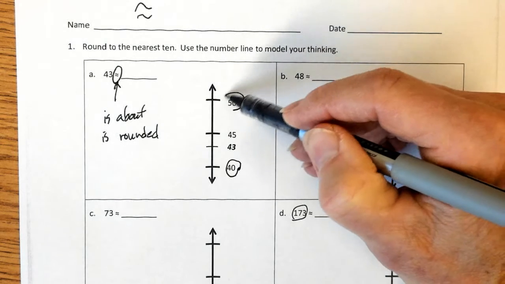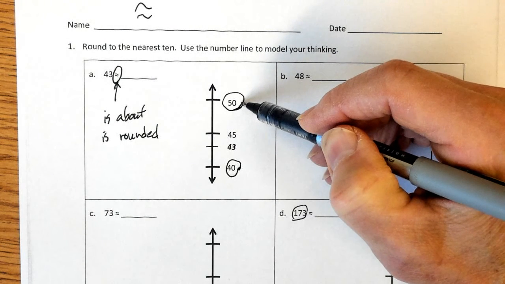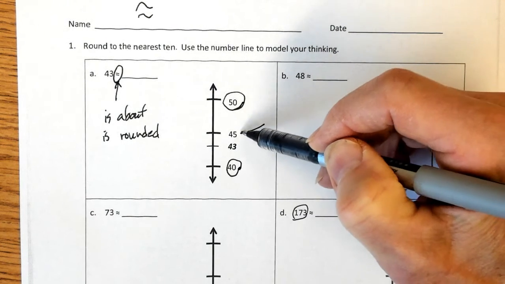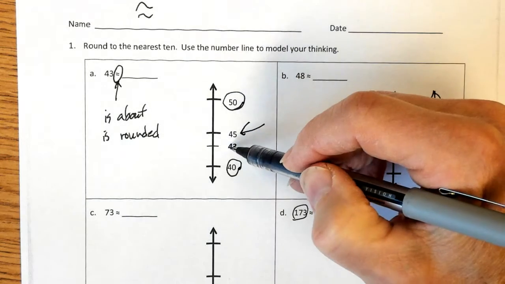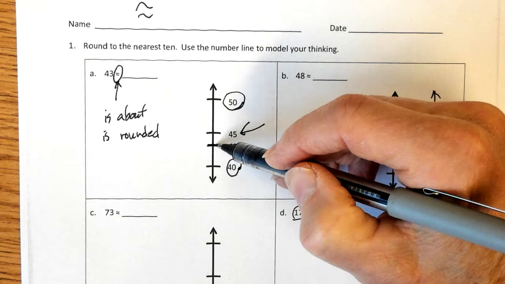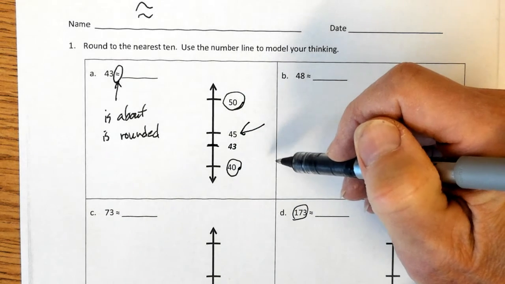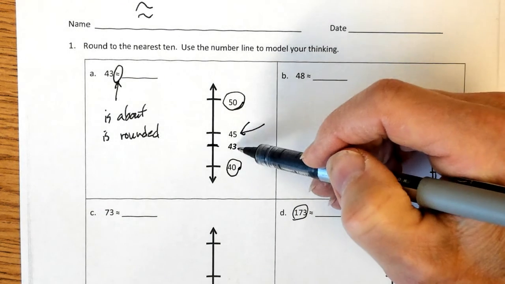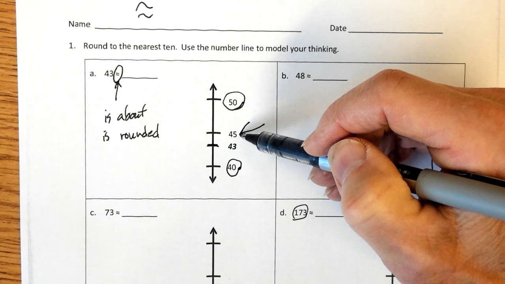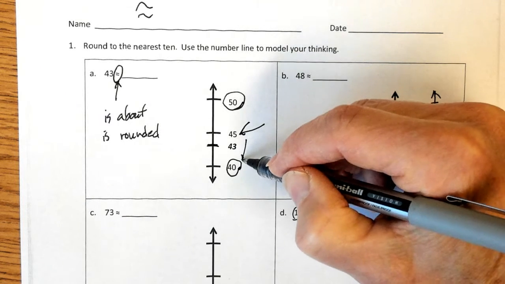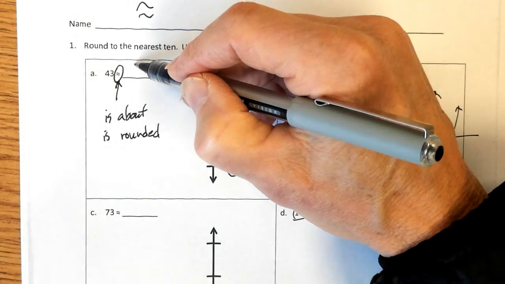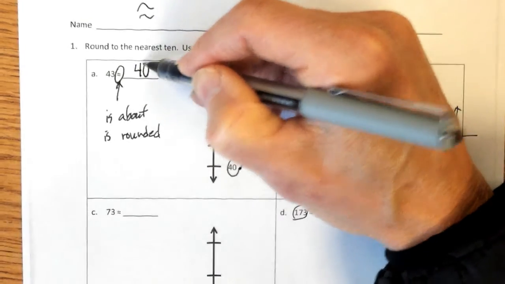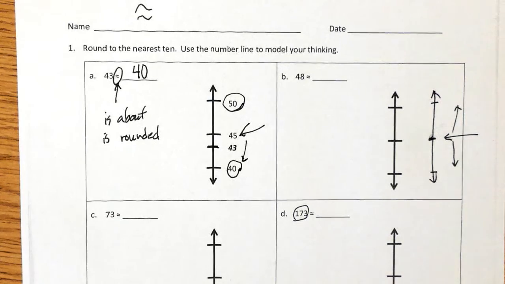The next multiple of 10, 50, and the midpoint is 45. We plotted 43, it's about there, and now we can see 43 is less than the midpoint, so we round down to 40, and we can say 43 is rounded off to 40, like that.